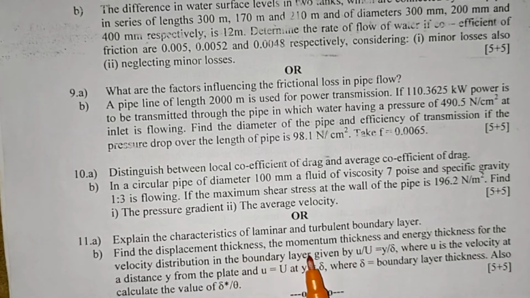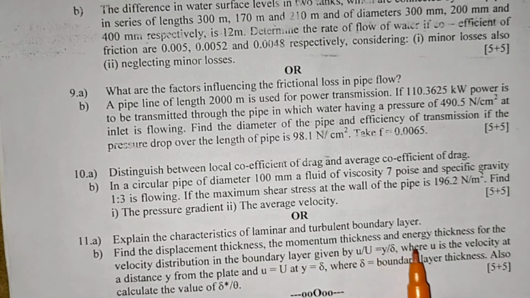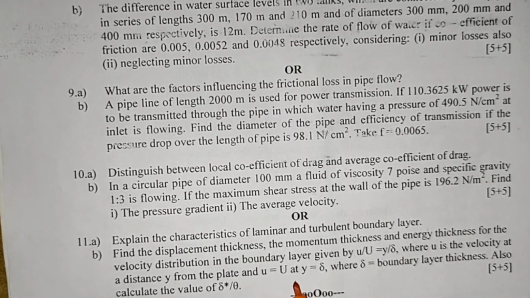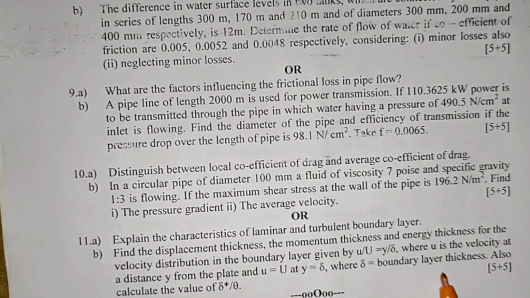Find the displacement thickness, the momentum thickness and energy thickness for the velocity distribution in the boundary layer given by u is equal to y by delta, where u is the velocity at a distance y from the plate and u is equal to capital U at y is equal to delta, while delta is boundary layer thickness. Also calculate the value of delta by theta.